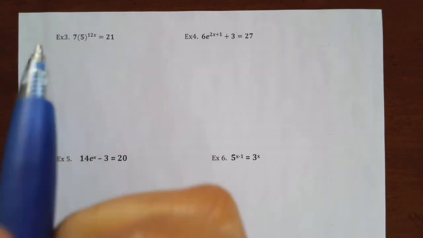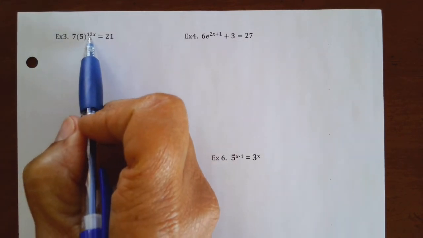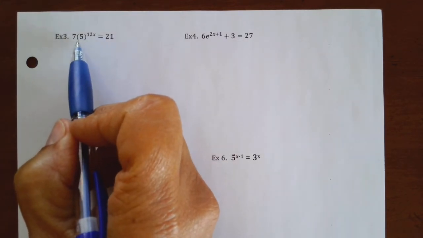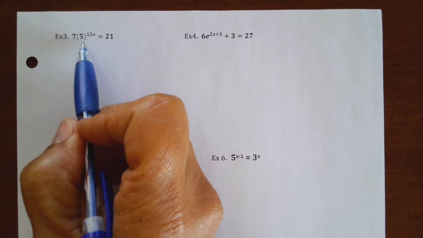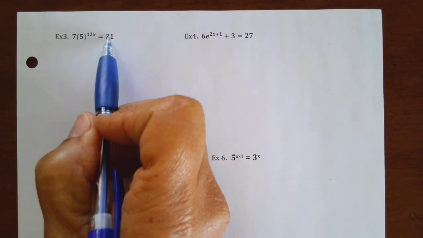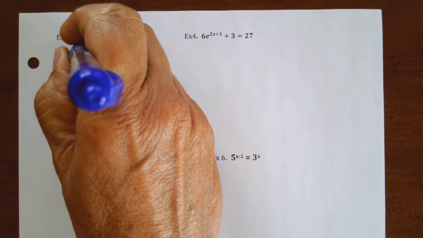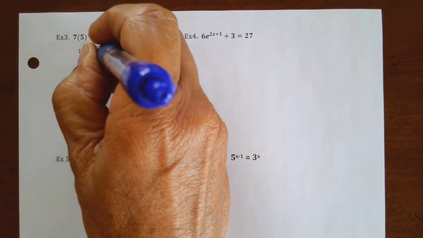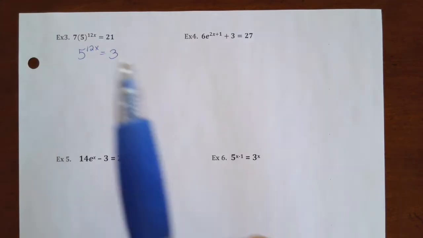So when I look at example 3, I can't multiply before I raise 5 to the power. So I can't make this 35. And I can only have one base raised to the power. So I need to get rid of the 7 by dividing it over to this side. So that would give me 5 to the 12x equals 3.